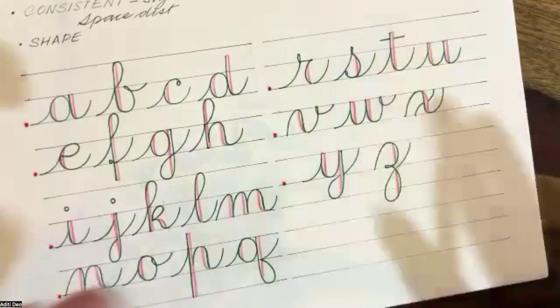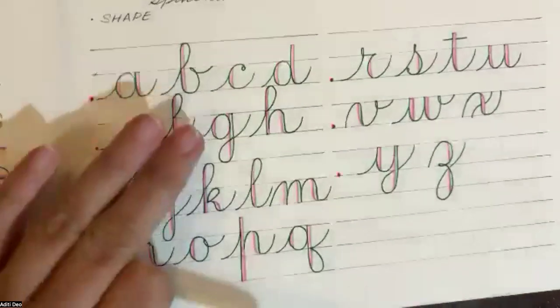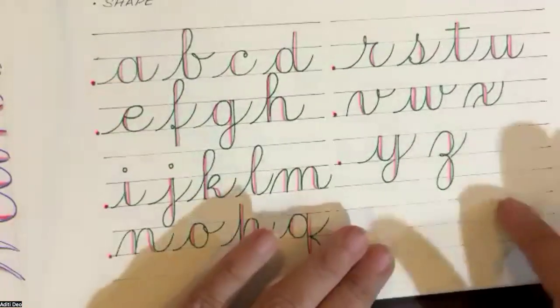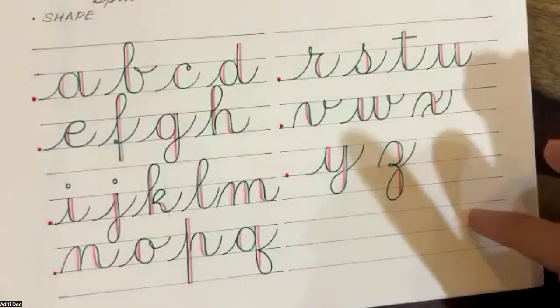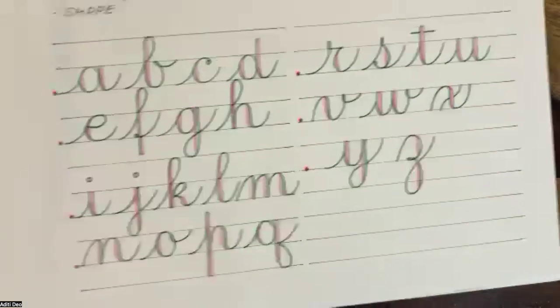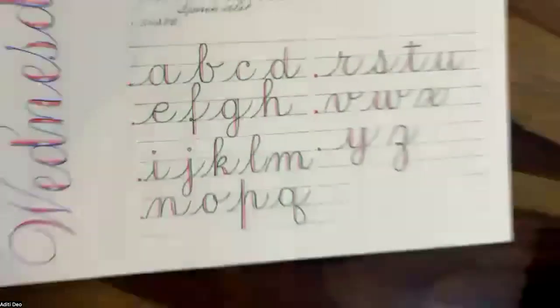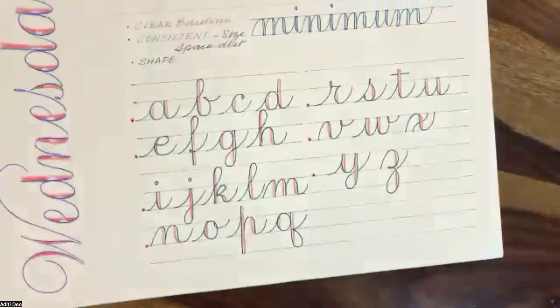So all these ascenders and descenders are very short. They can go taller if you like them taller. Definitely not shorter.